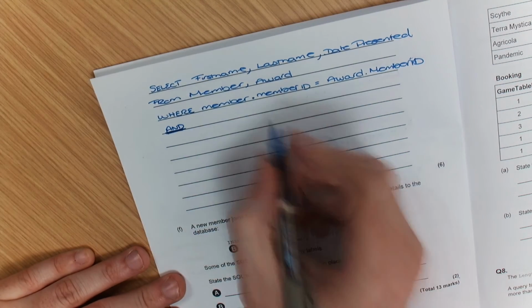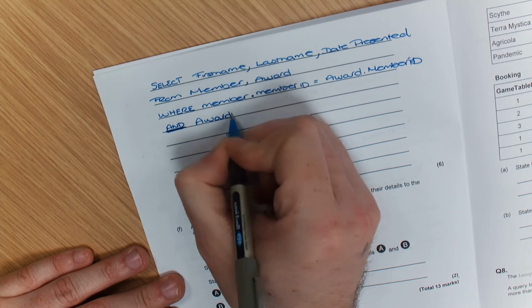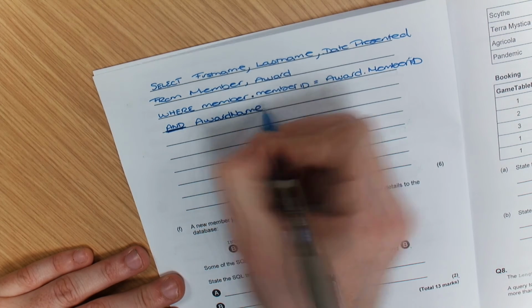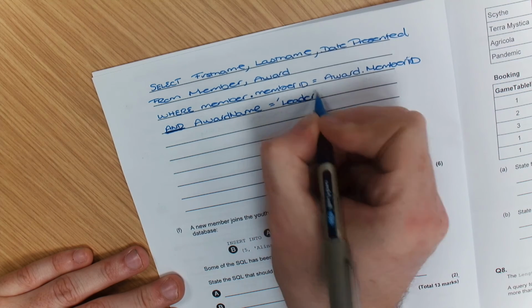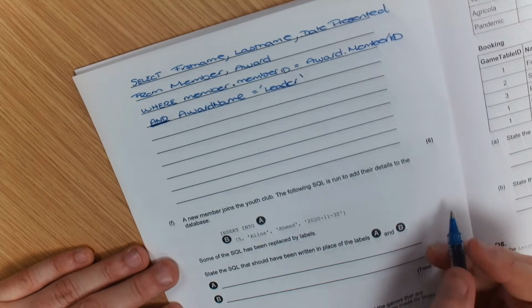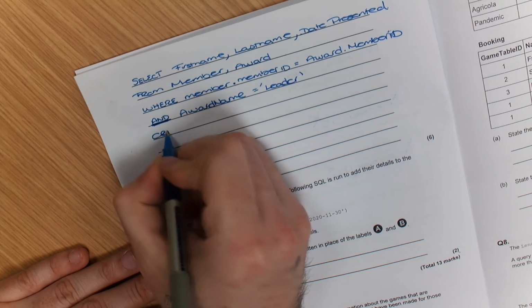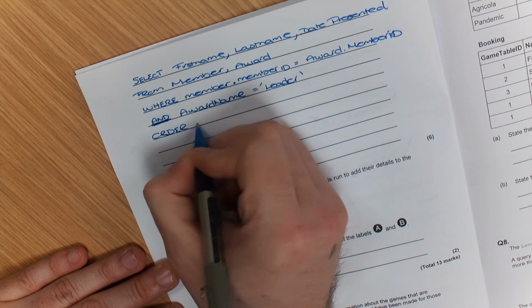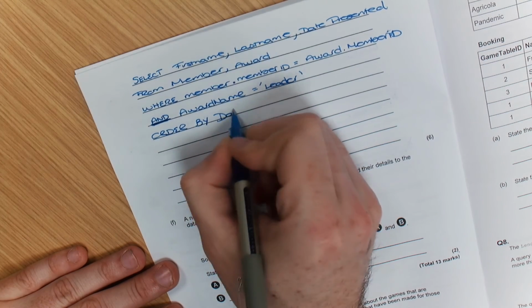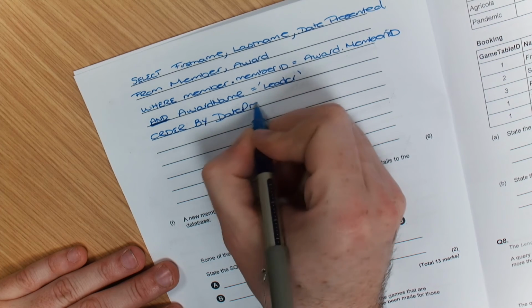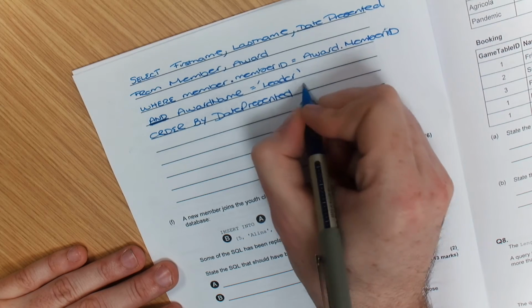The last thing, I need to see award name equals leader. And it's got to be order by date presented, ASC.